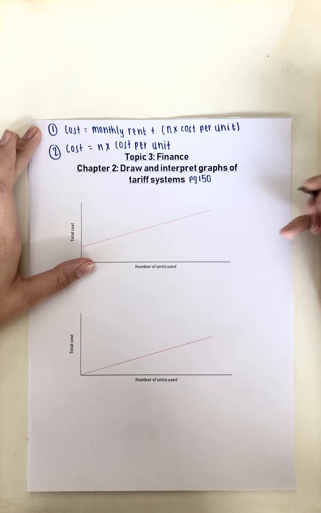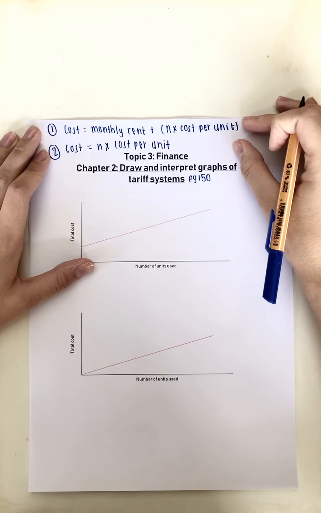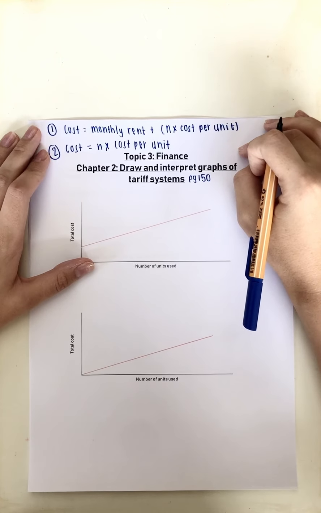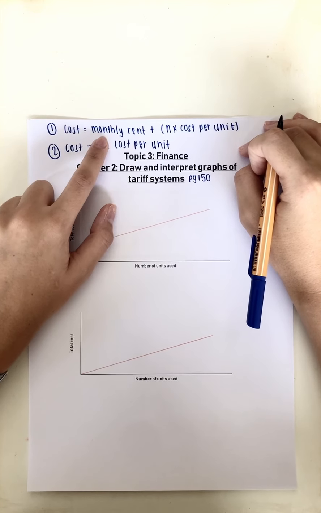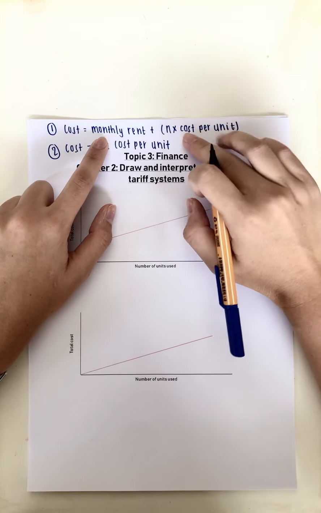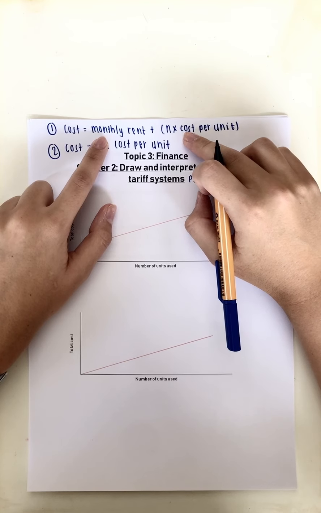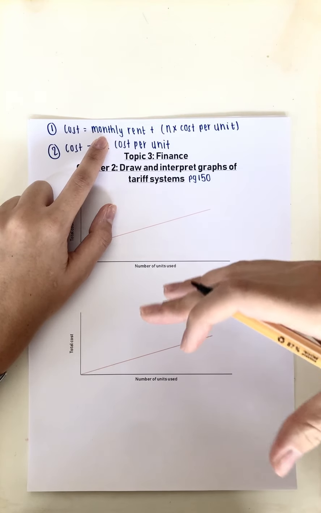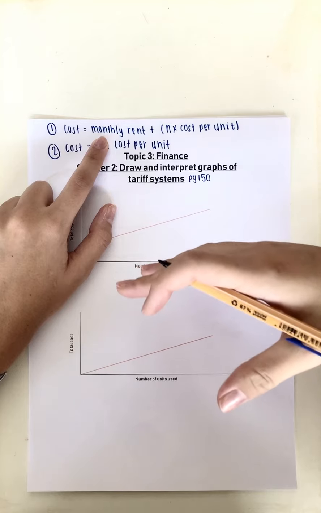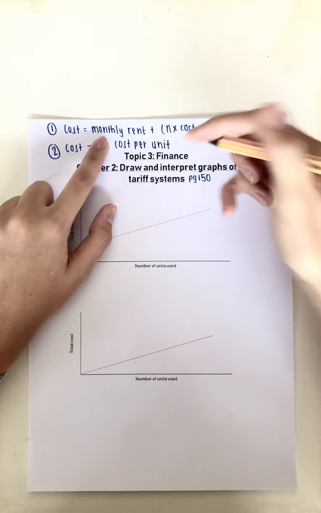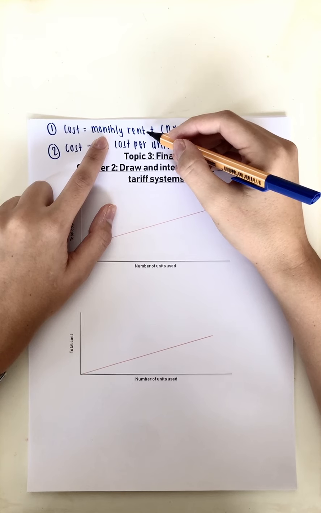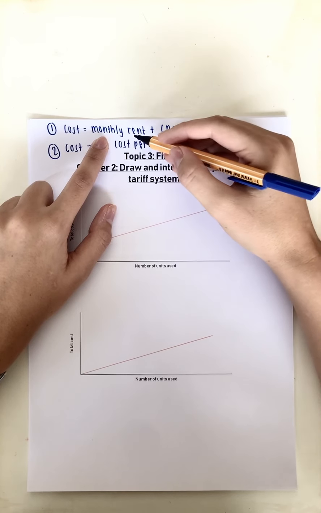Okay, so now we're going to look at how these graphs look with these formulas. So if we look at number one, we've got a monthly rent. So no matter how many minutes you call or how many kilowatts of electricity or kiloliters of water you use, you pay a monthly rent, if that is the tariff system.